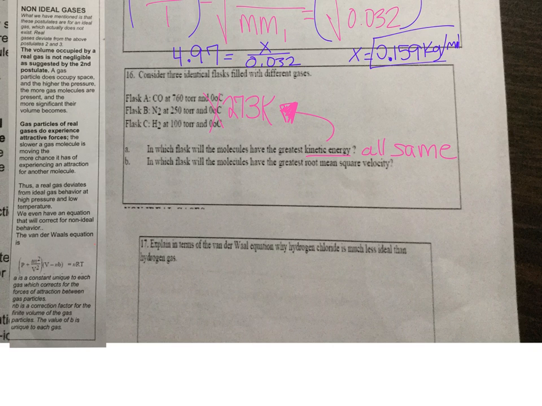So that's where we have that little URMS thingy, okay? And so looking there, if we know that this is our base formula here, that means that they all have the same temperature, they all have the same constant, so this part goes away, if you think about it, right?